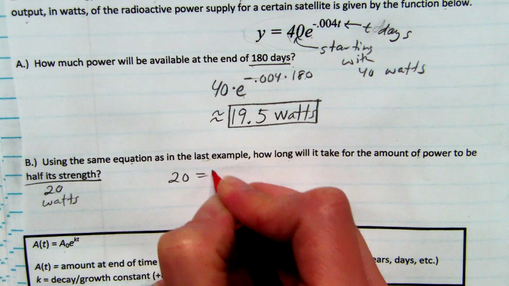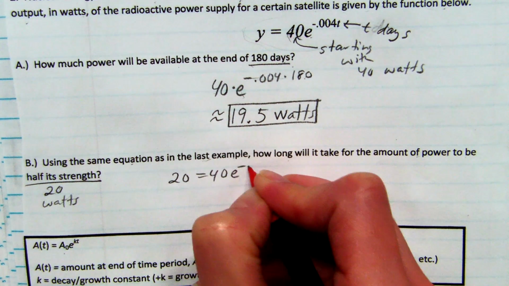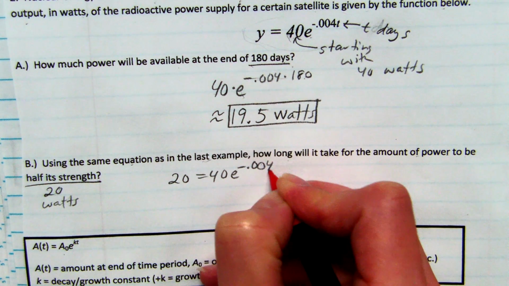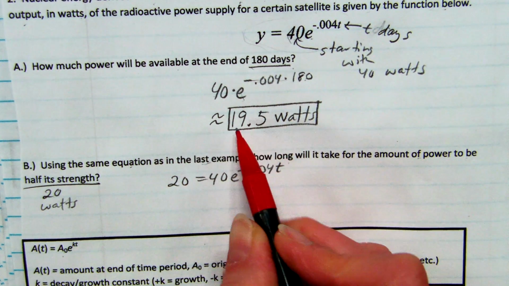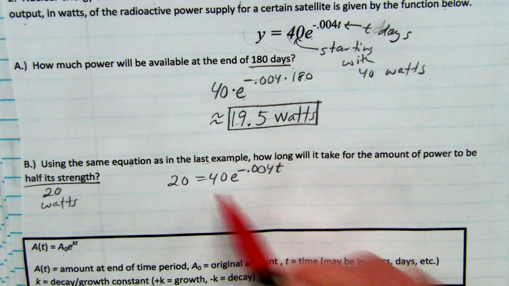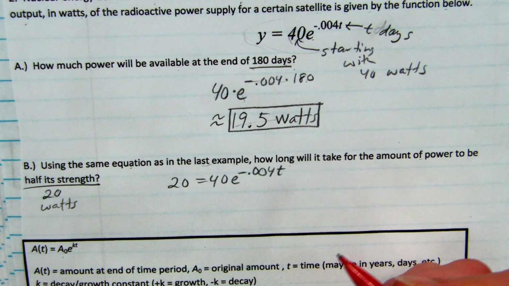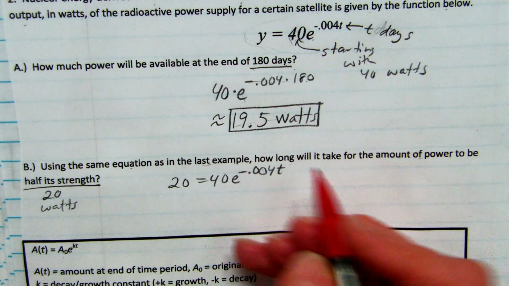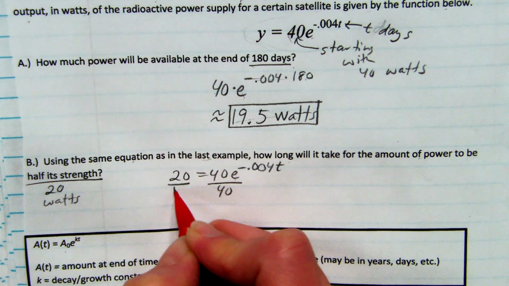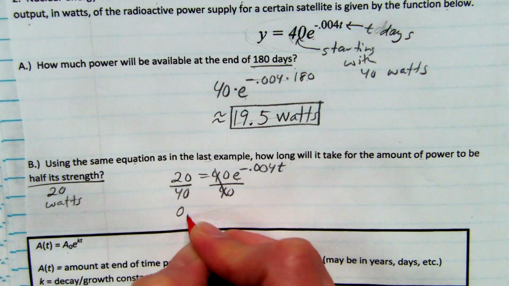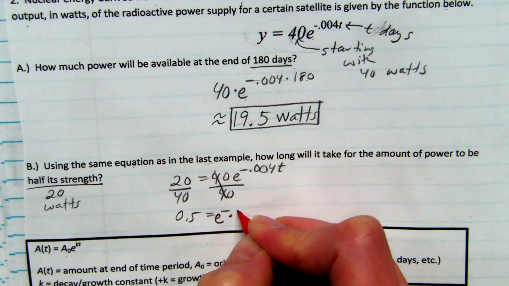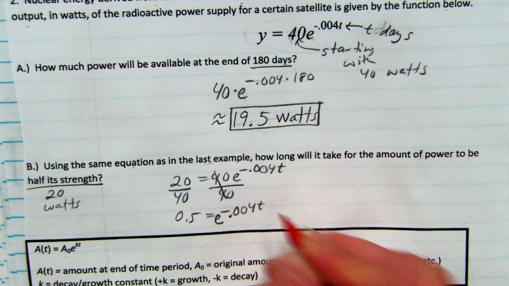So you'd have 20 equals 40 times e to the negative 0.004 t. Now we know it's going to be close to 180 days because we had 19 and a half up here. We know it's going to be close, but it won't be exactly the same. So we want to get the e part by itself, so divide by 40. Divide by 40. We're going to get 0.5 equals e to the negative 0.004 t power.